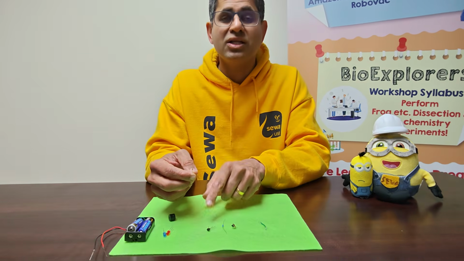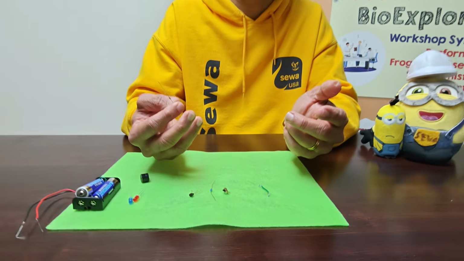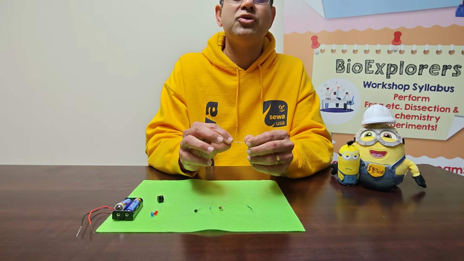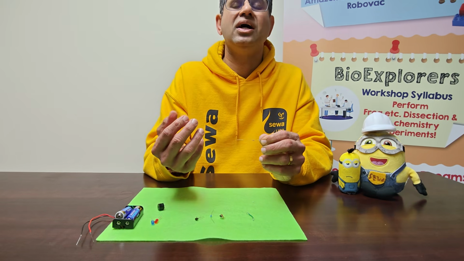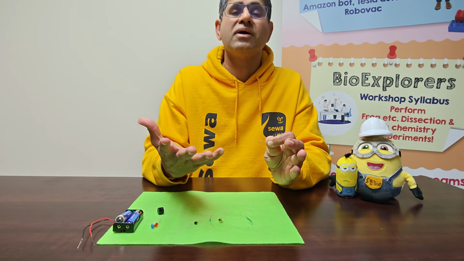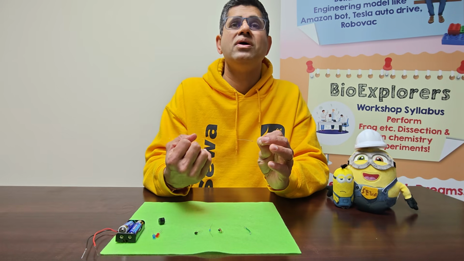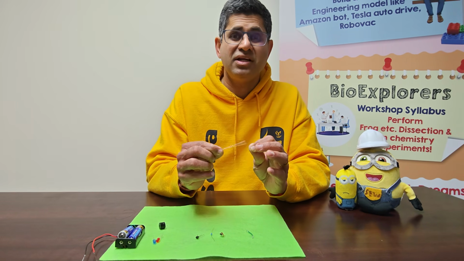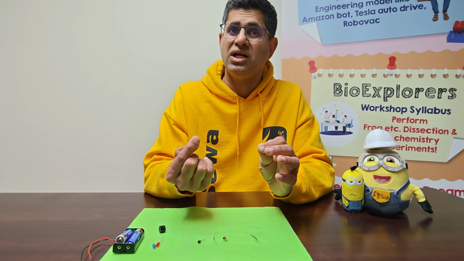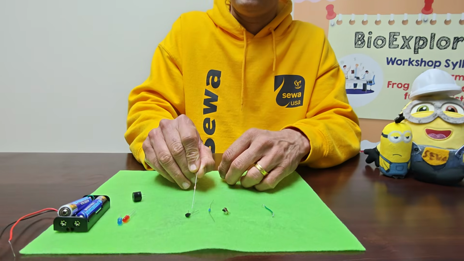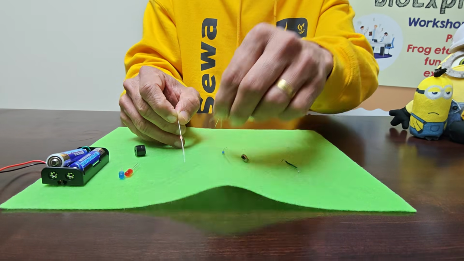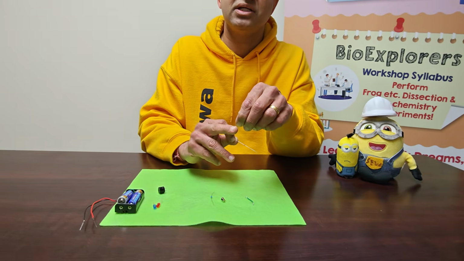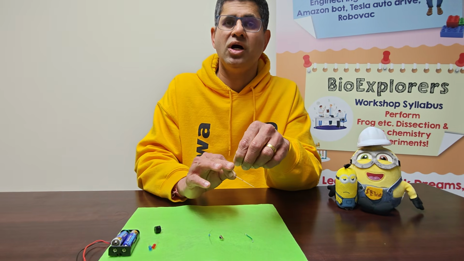And what are those things? Some of those things, like this, is a thermistor. A thermistor reacts if it gets too hot, like in a fire alarm system. If there is a fire, this gets too hot, and if it is connected to the middle leg of this transistor in a certain way, it tells the transistor, hey, it's too hot.